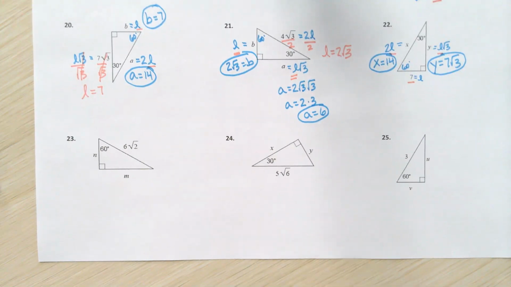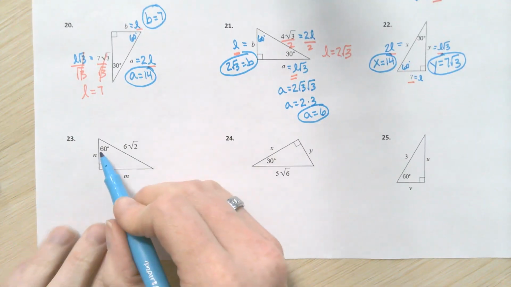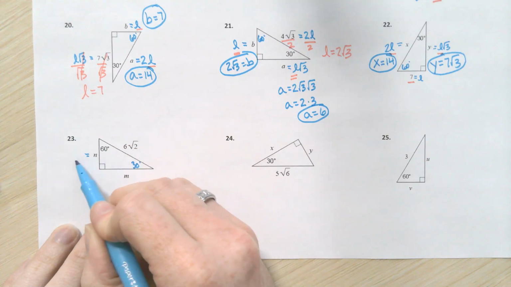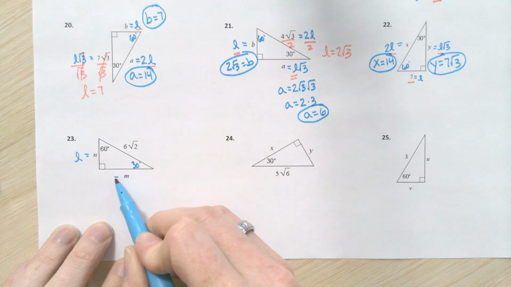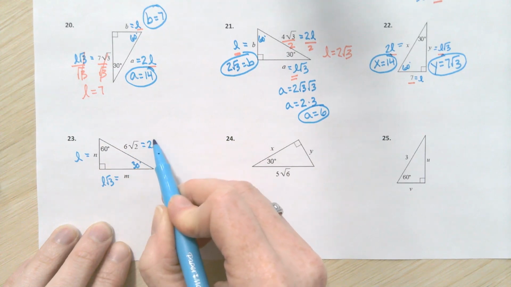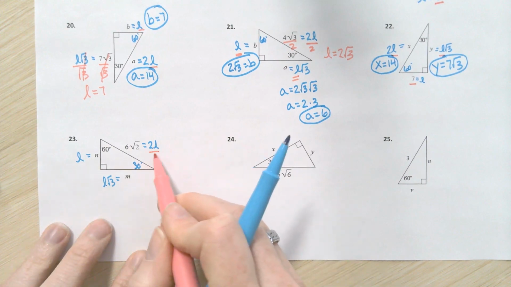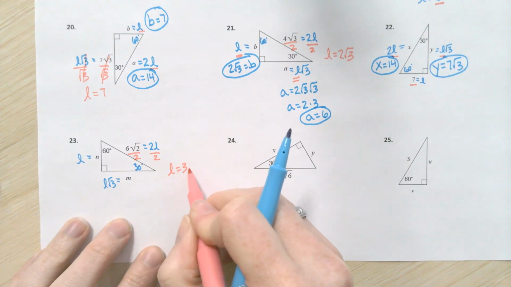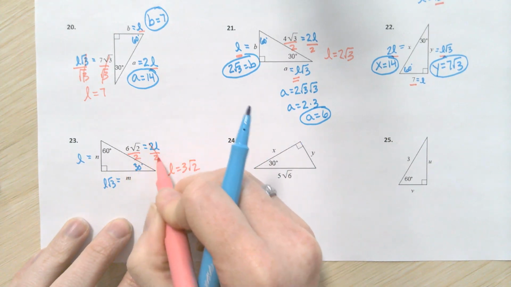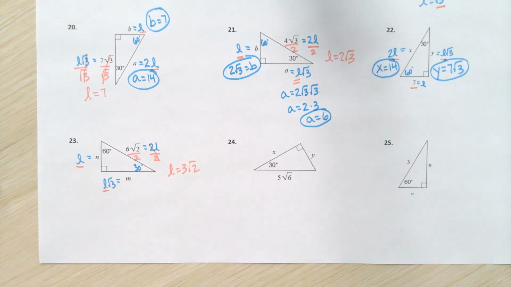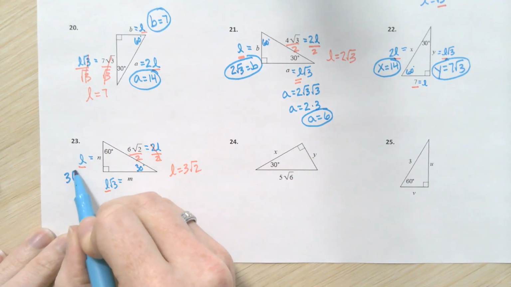3 to go. We've got a 60 and a 90, so here's our 30. Across from 30 is L. Across from 60 is L root 3. Across from 90 is 2L. Divide both sides of that equation by 2 to figure out that L is equal to 3 root 2 when you simplify, which means everywhere we see an L, we're going to be able to plug in a 3 root 2.